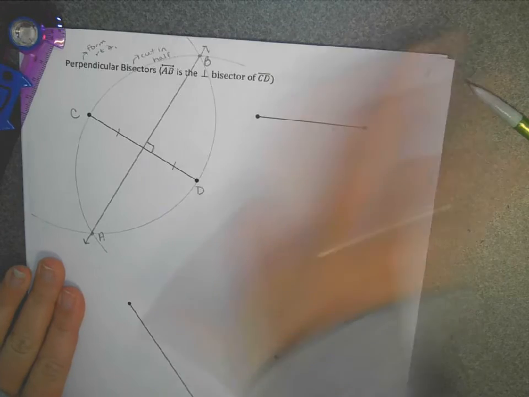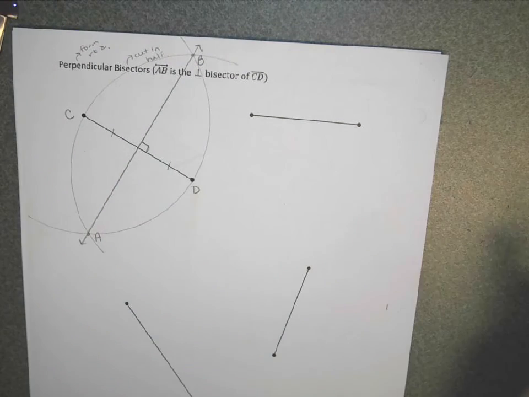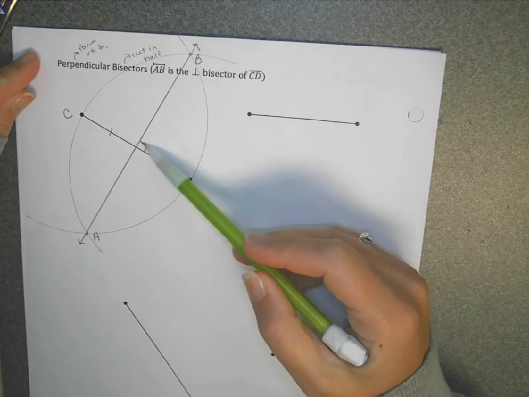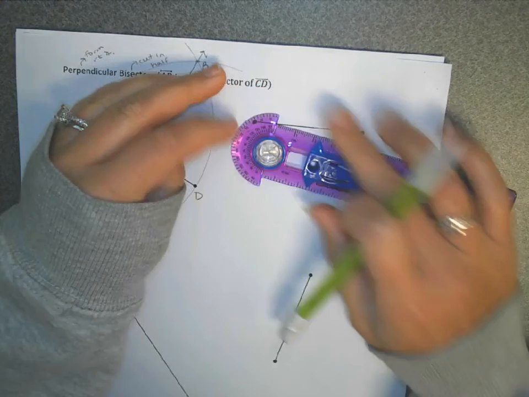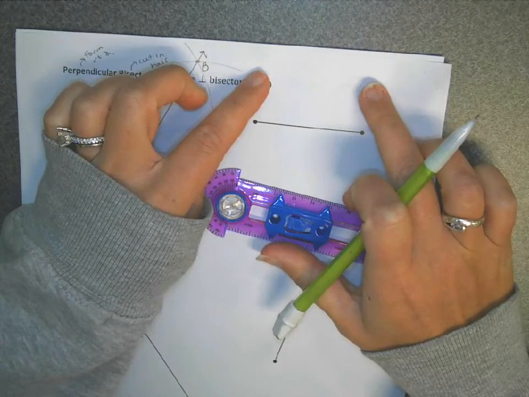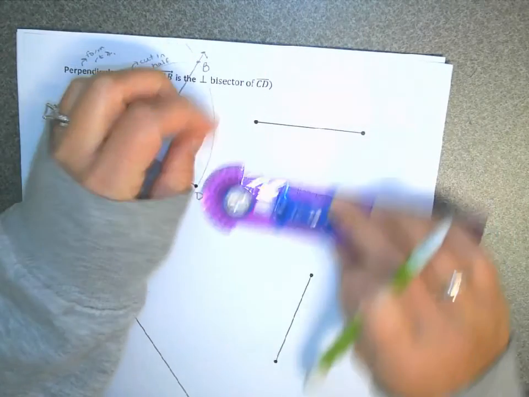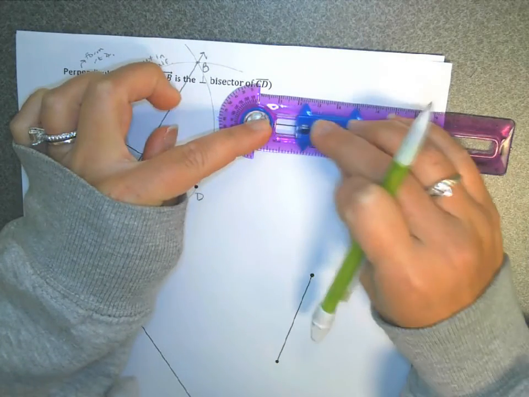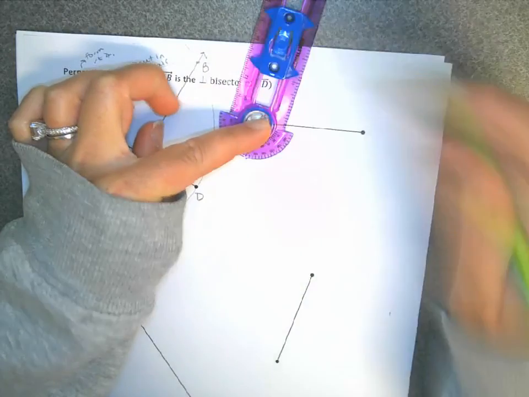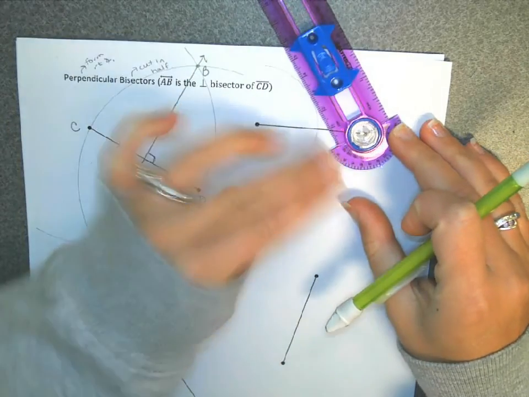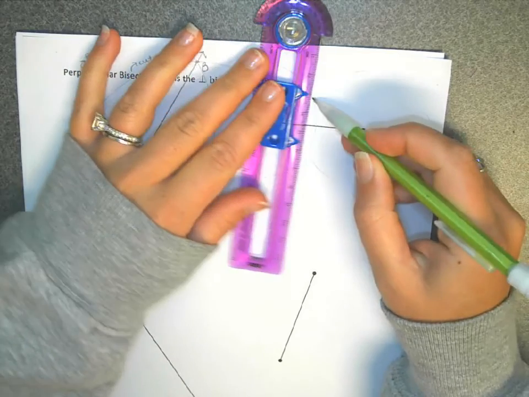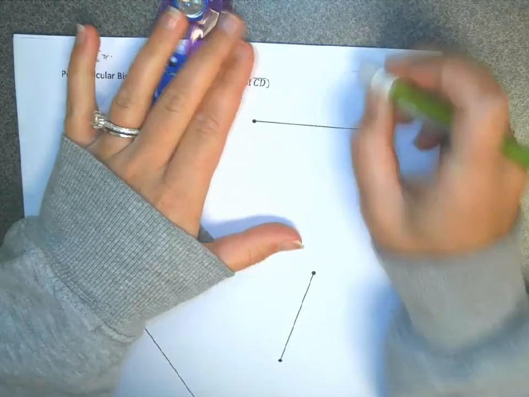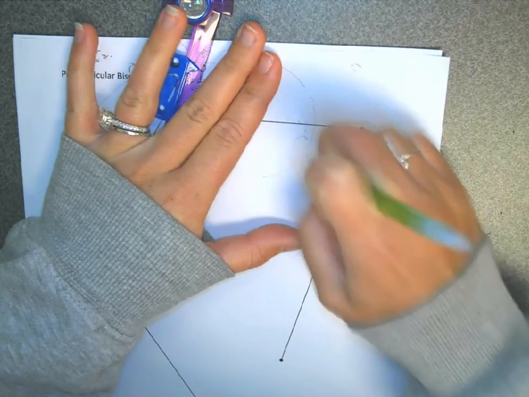So we were doing perpendicular bisectors here. Now a perpendicular bisector is going to cut a segment in half and create a 90-degree angle, a right angle. Now you do have to be careful. We talked about if the arcs are too short, then they're not going to intersect. If you make it about halfway, they're going to intersect, but barely. And what happens is it's not as accurate the closer these points are together. So you want to make your arcs quite large.